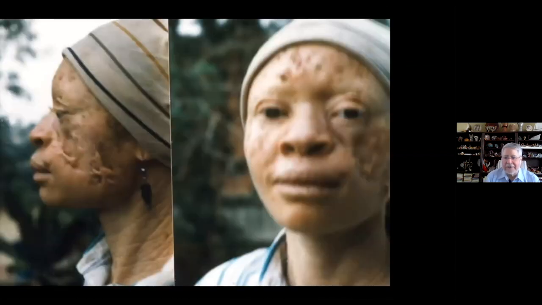So one of the problems, though, for these folks is that they're also subject to skin cancer. And if they aren't killed by witch doctors for their body parts for witchcraft, they can develop and die from skin cancer. So this is also a big issue in Africa. And another NGO that's been very helpful here is Standing Voice. So I would encourage you all to also look them up.